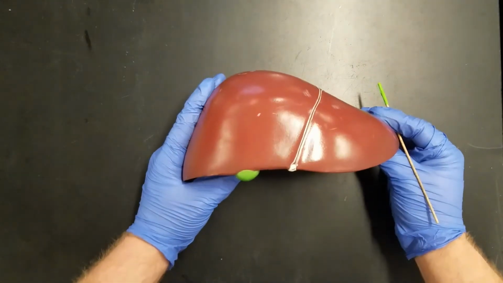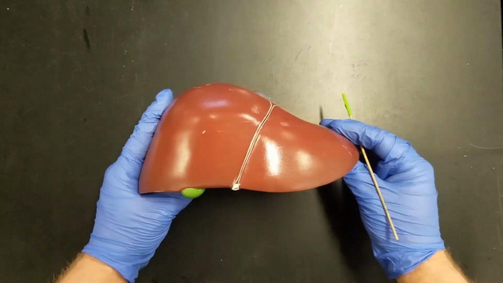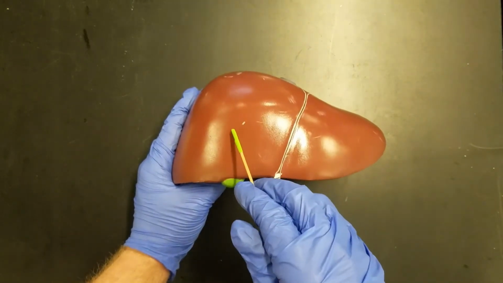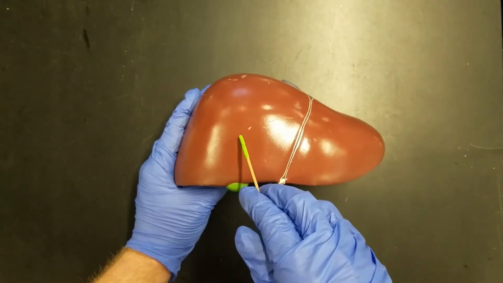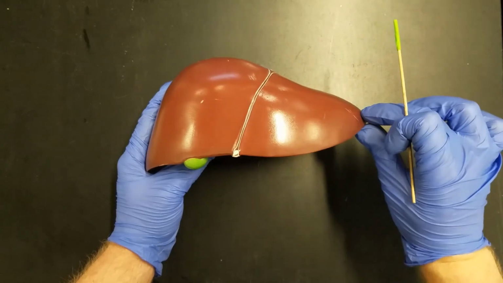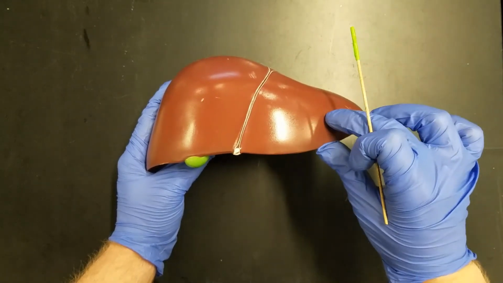Now let's take a look at our liver. So here we have a liver model. Now, when I look at the liver, I'm going to divide it down into 4 lobes. The large lobe here is known as the right lobe of the liver. The kind of smaller one that wings out to the side is the left lobe.